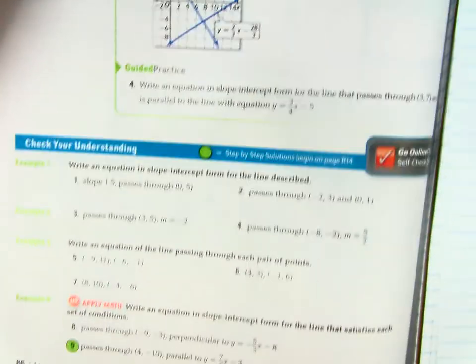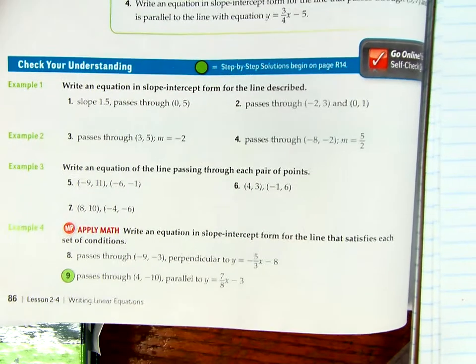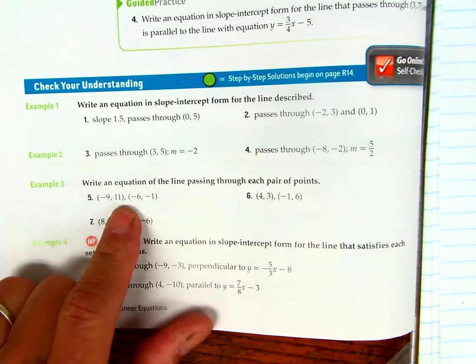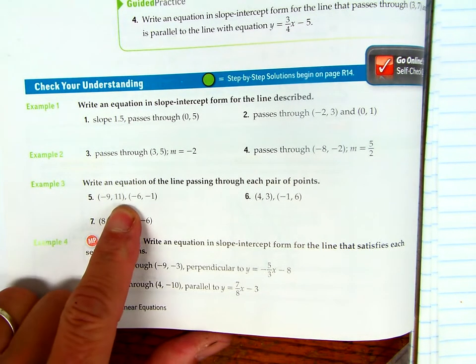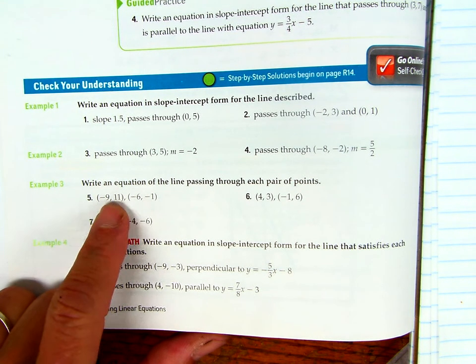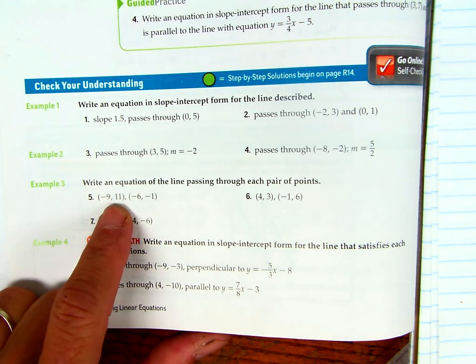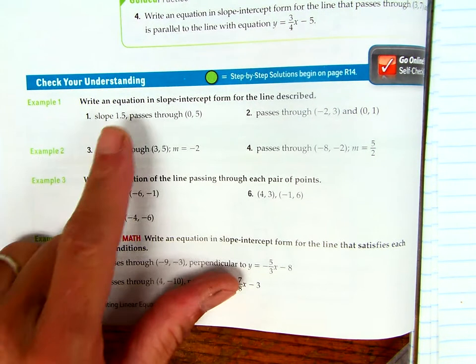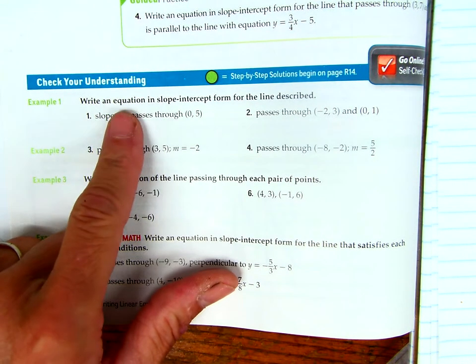This requires an extra step. I'm going to do number 5. Our plan is to find the slope. Once we get the slope, then pick one of the points to use, and then it becomes just like what we did right here.